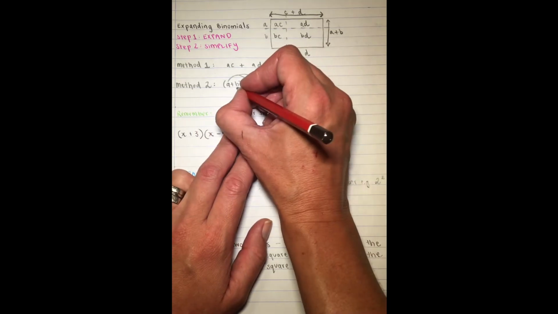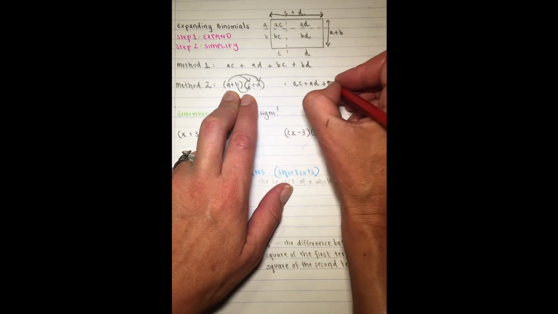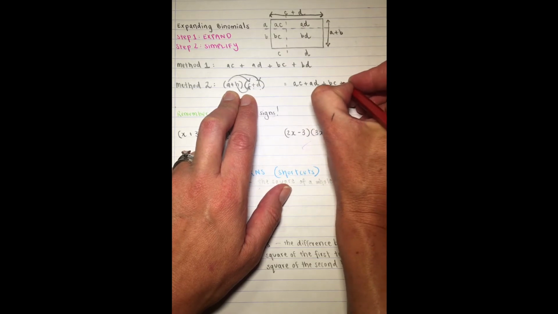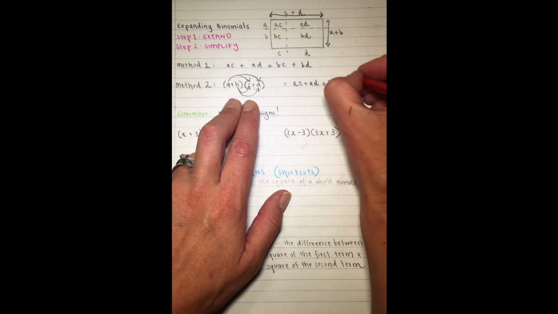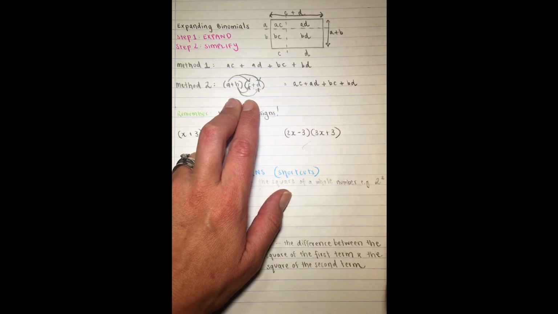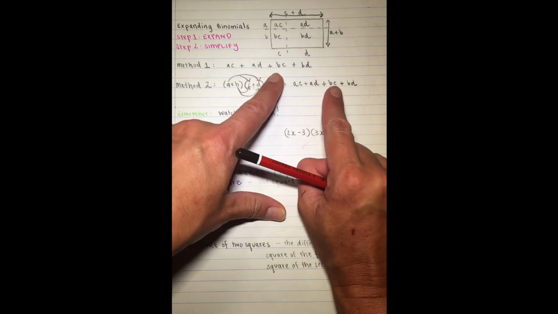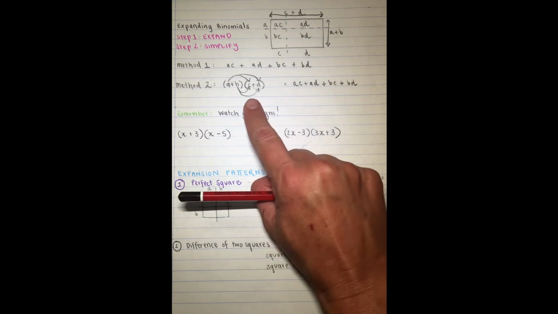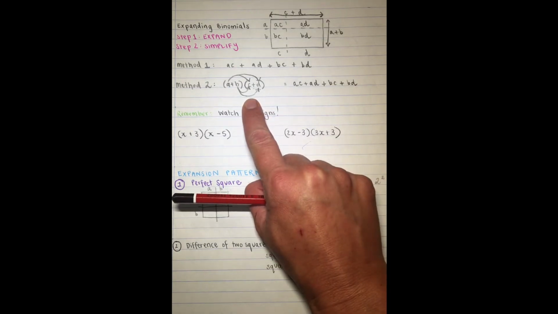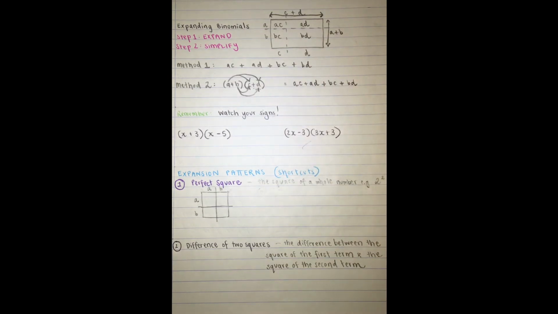Plus, now it's time to multiply my second term by my first term, BC, plus second and second, BD. Let's check this out: AC plus AD plus BC plus BD. As you can see, they're exactly the same. But this is probably a faster way to do it, especially when you don't have a nice, neat little diagram to guide you on your way.